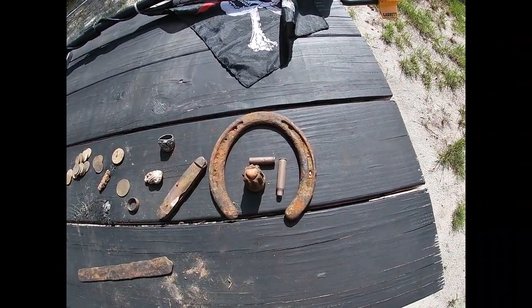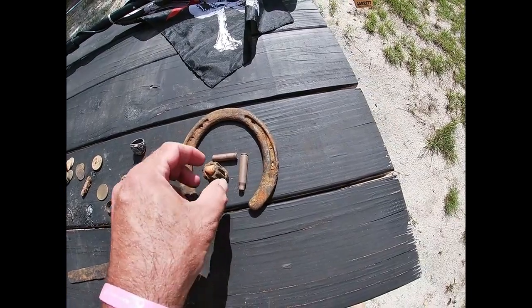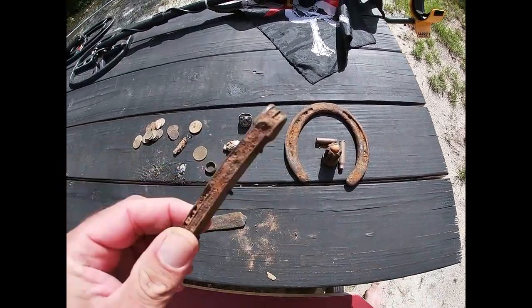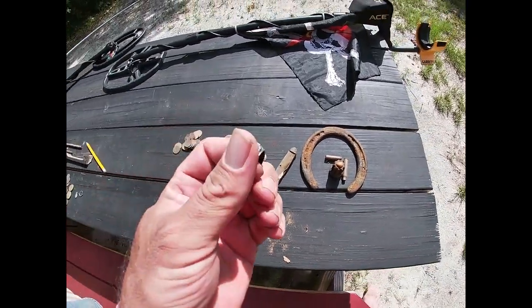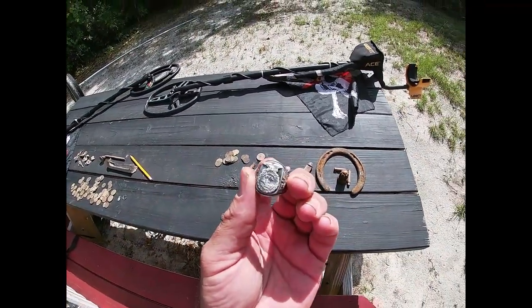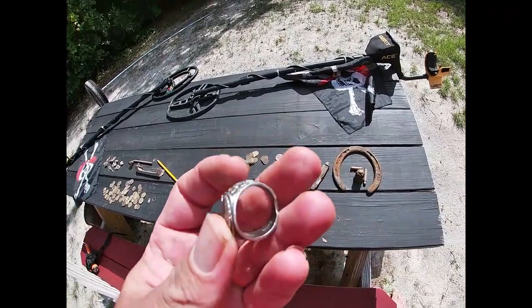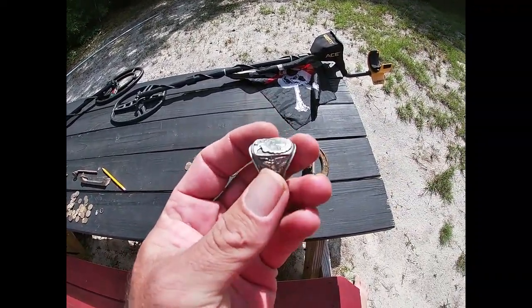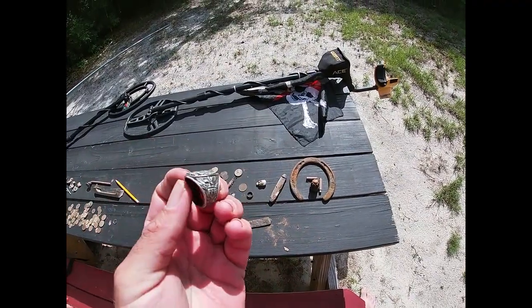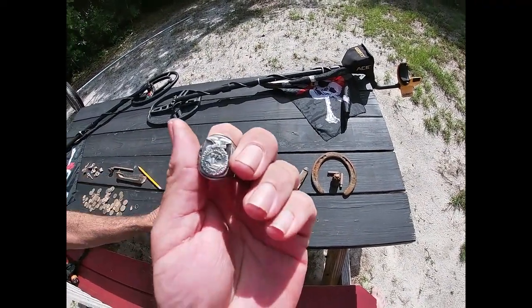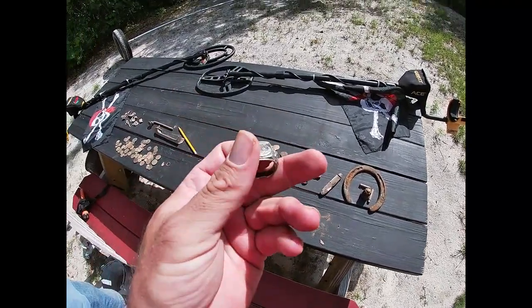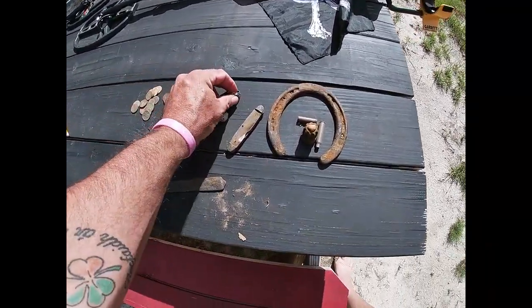This is what I found in the river. Found the horseshoe. This little, I don't know what that is. Some kind of gear thing. This knife. Now this ring, it actually ended up being sterling silver. First time I ever found a ring in the river like that. First time I ever found a silver ring this heavy. So it was pretty cool, pretty exciting.